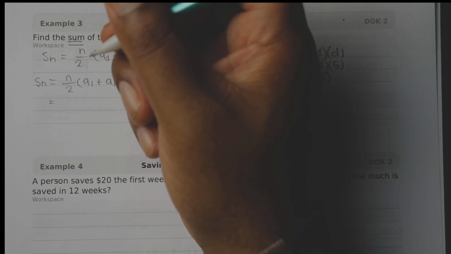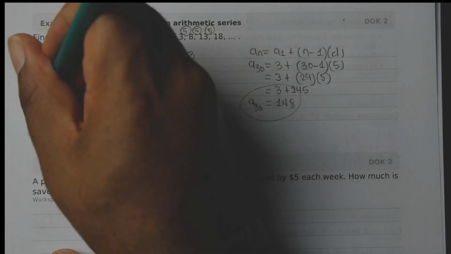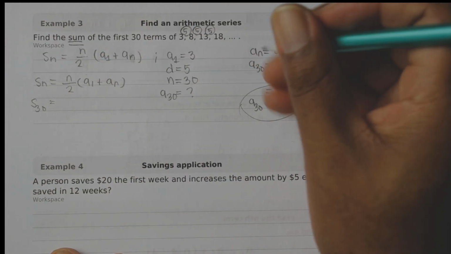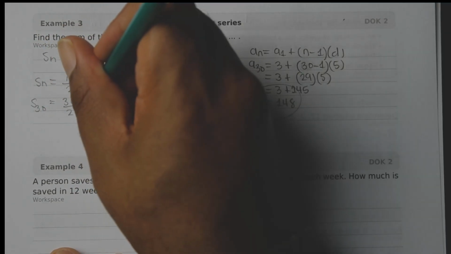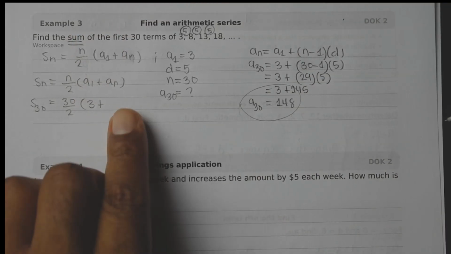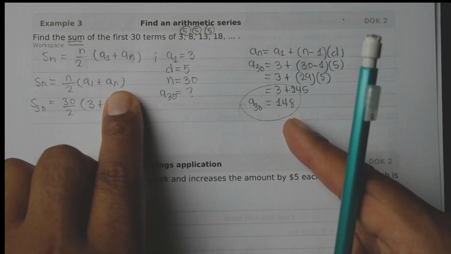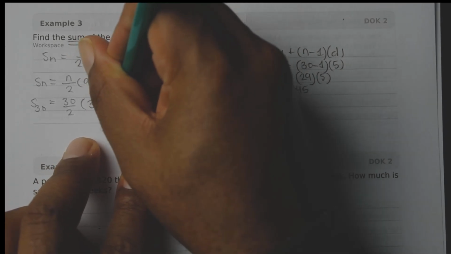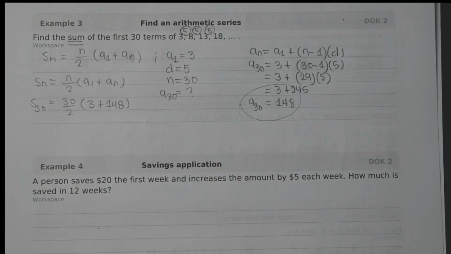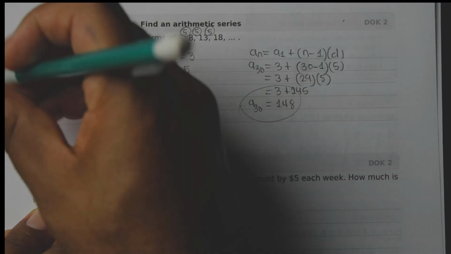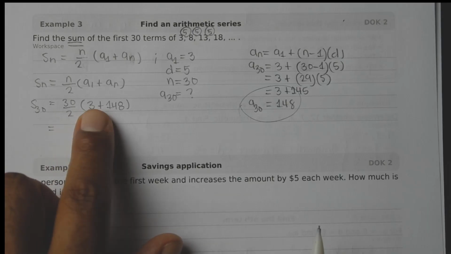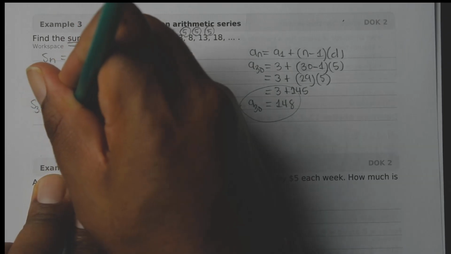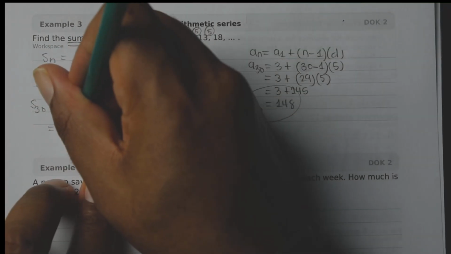So we're looking for the 30th term, so we would write S sub 30. n is 30, so that's 30 divided by 2. The first term is 3, and then a sub n is the term that we're looking for, so that'd be 148. From there, we're going to add these first. Actually, we can simplify both expressions at the same time. 30 divided by 2 is 15. And then this will generate 151.